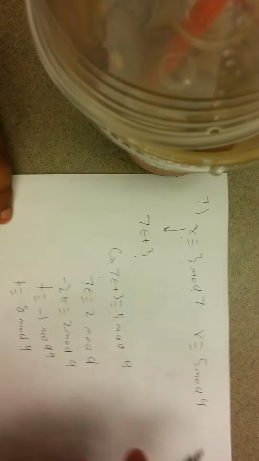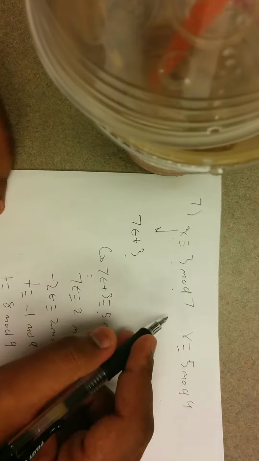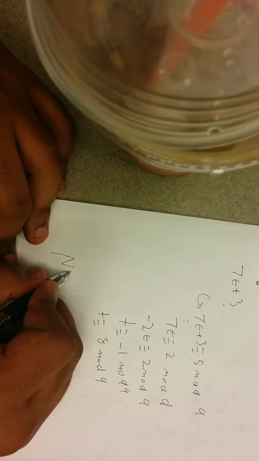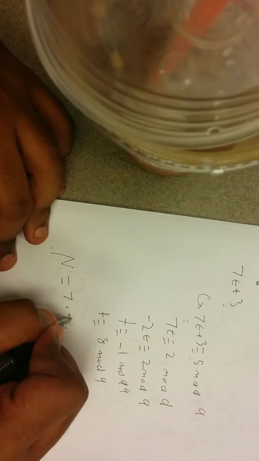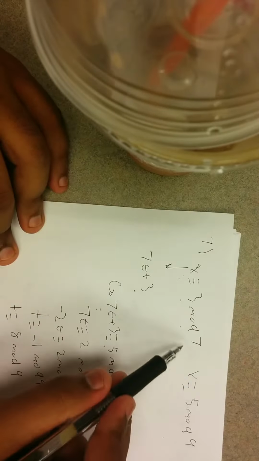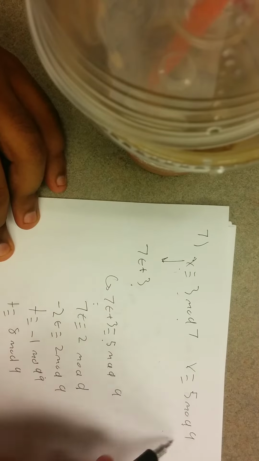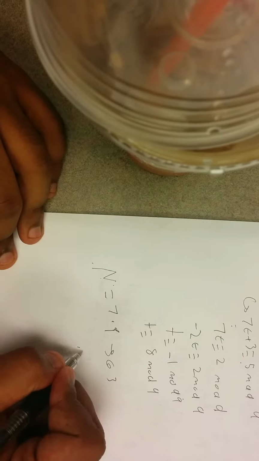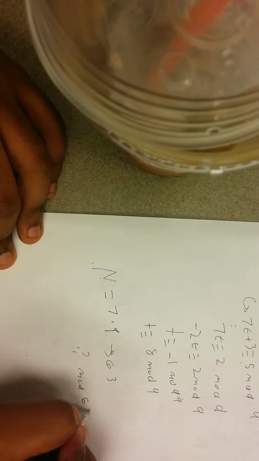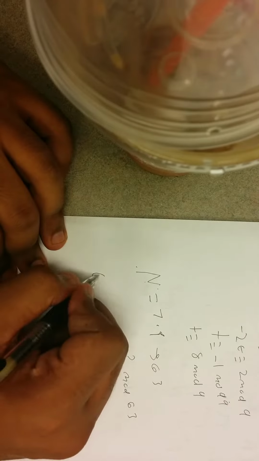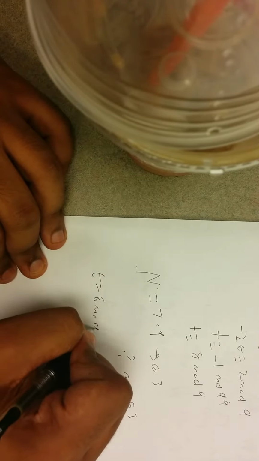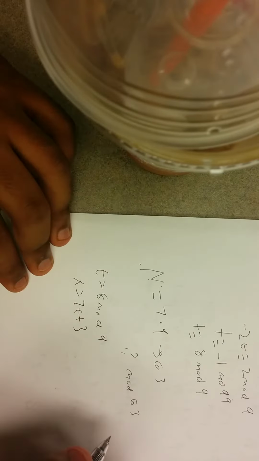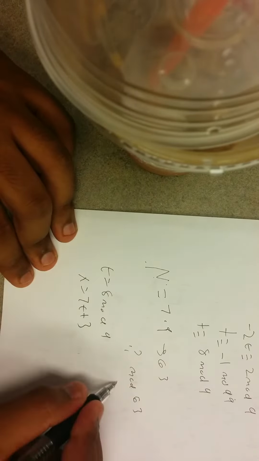So notice that it's mod 7 and mod 9. To figure out what my final mod would be, we can just represent some number n as 7 times 9, and I just got these from the moduli I'm taking. So this will give me 63. So my final answer is going to be something mod 63. So recall that t is congruent to 8 mod 9. But remember, x is 7t plus 3. So that's where the mod 63 comes in.